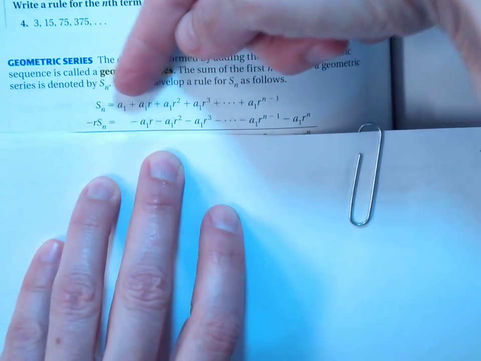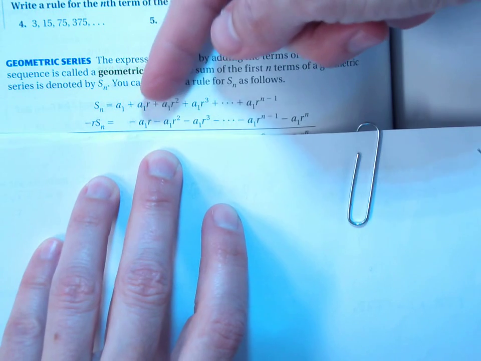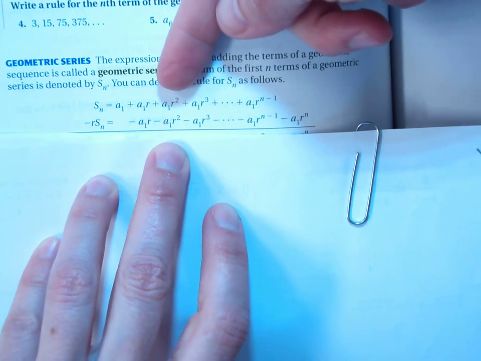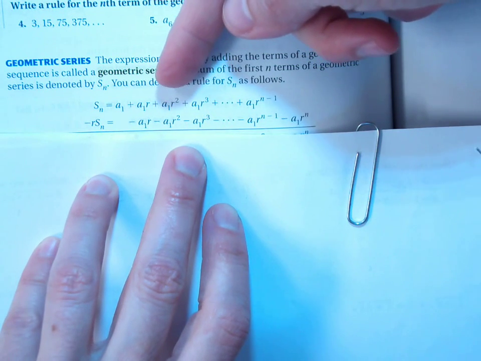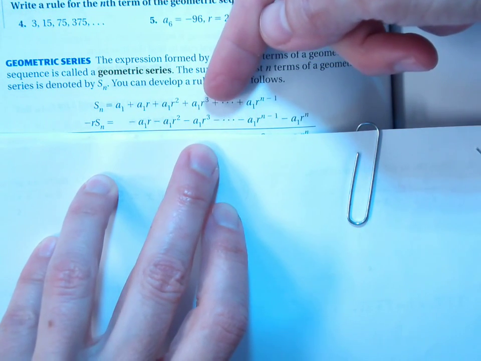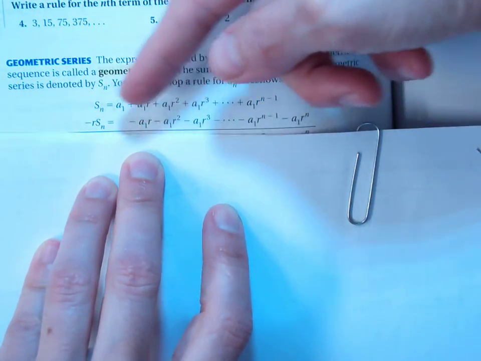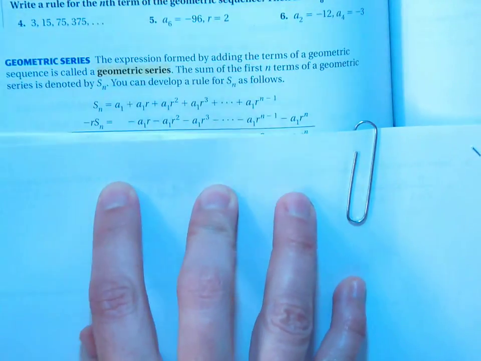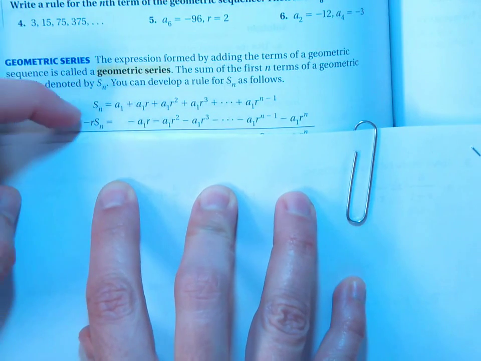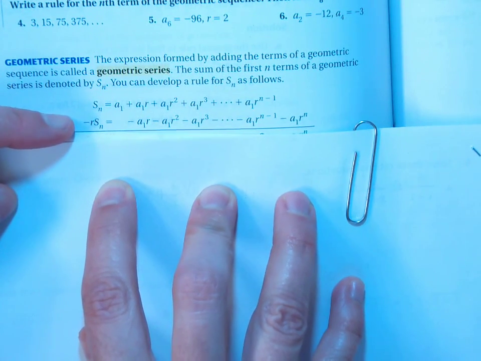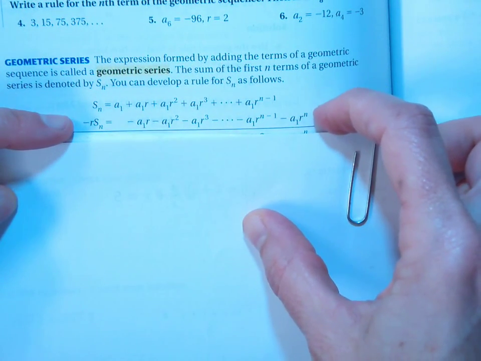Just take every term. So a sub 1 times negative r gives you that. This times negative r gives you that. So basically, the exponent for r increases by 1, and every term becomes negative. That's what happens. Now how you come up with that, don't worry about that. Just as long as you understand the notation, I'm multiplying everything in the top row by negative r. So that's how it changes.